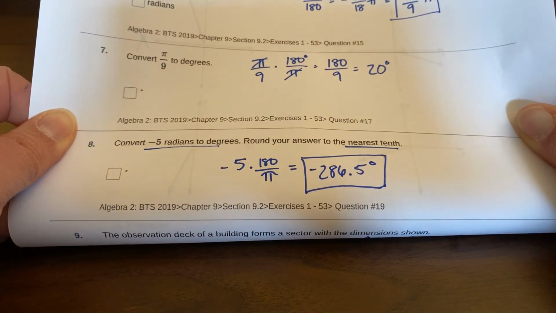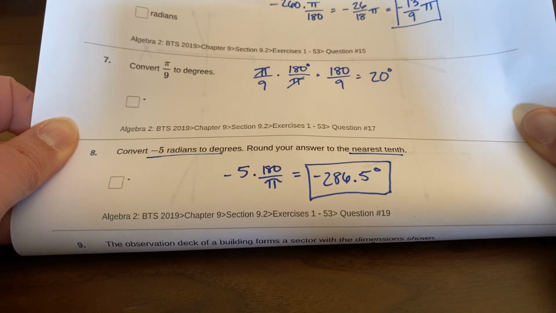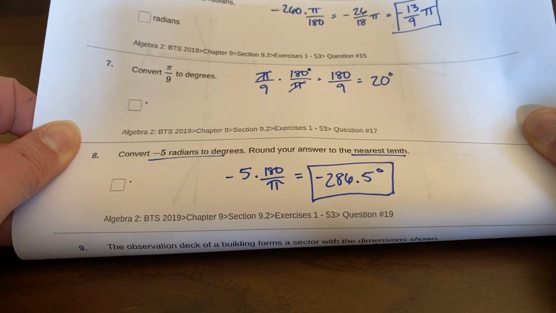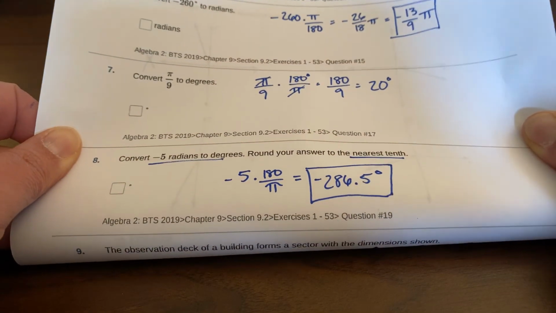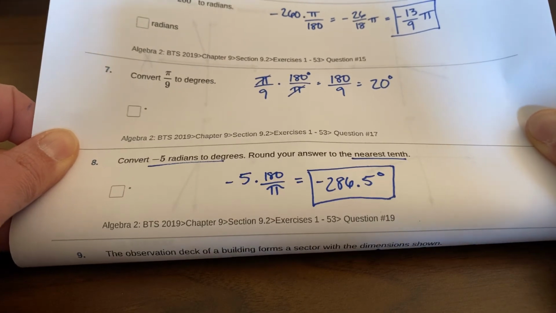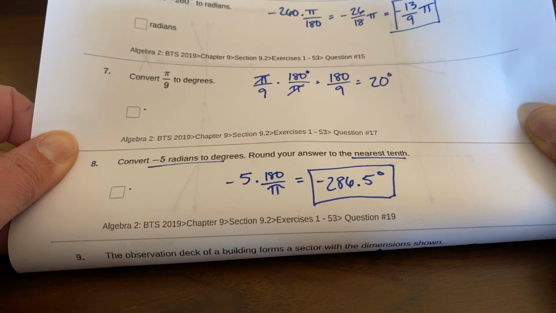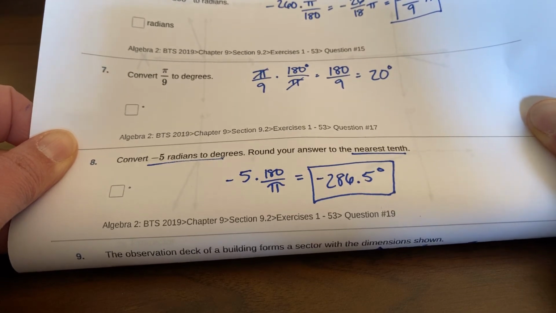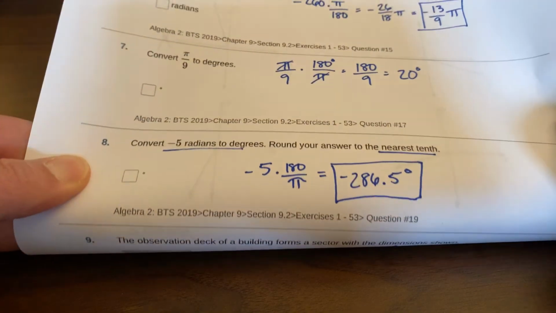For number 8, you have convert negative 5 radians to degrees. Round your answer to the nearest tenth. If we're going from radians to degrees, we multiply by 180 over pi, and because this tells us to round to the nearest tenth, we can just punch that into our calculator, get a decimal, negative 286.5 degrees.